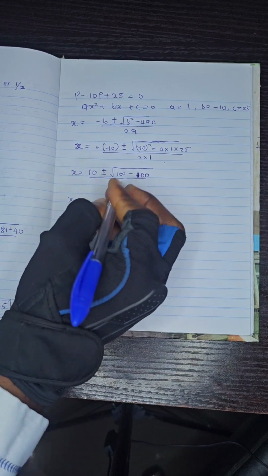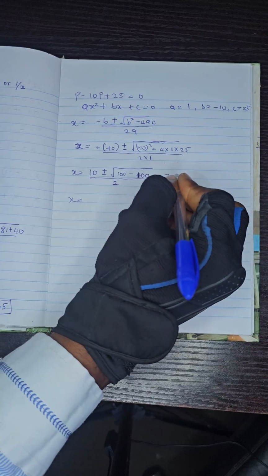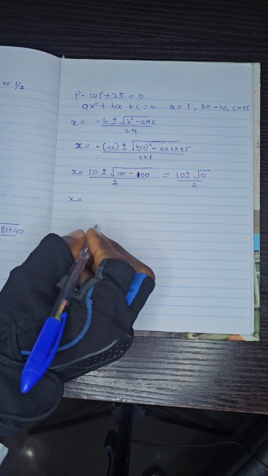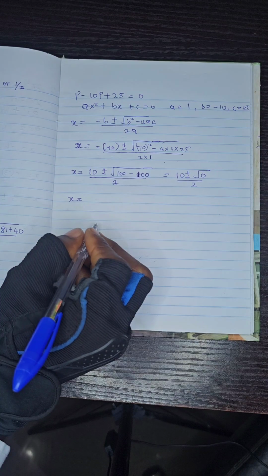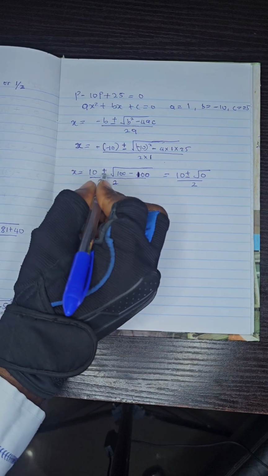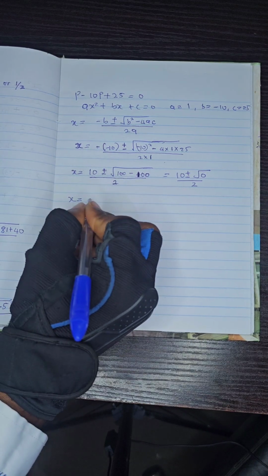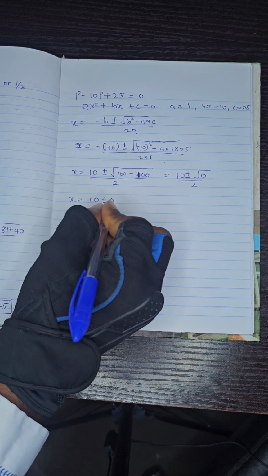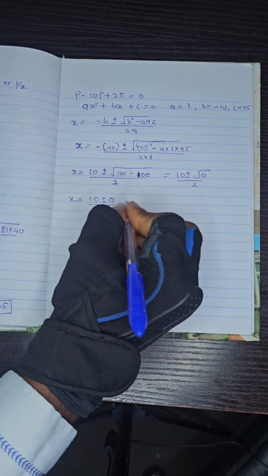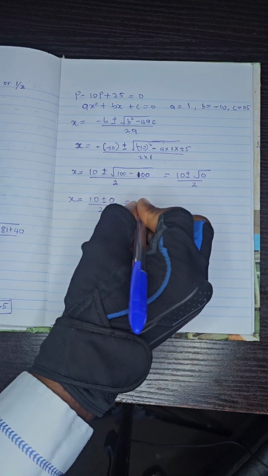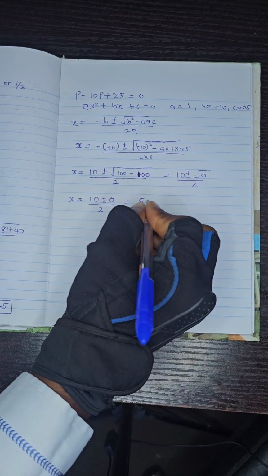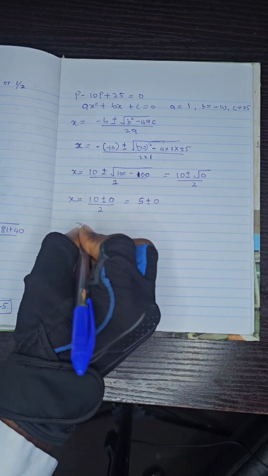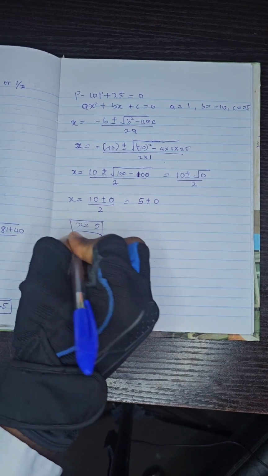So your x will now be, this is already 0. This is like 10 plus or minus root 0 all over 2. I hope you are getting it. Meaning that this plus or minus side is now 0. So it's like you're saying 10 plus or minus 0 all over 2. So your answer is 5, because even if you add the plus or minus 0, it's still 5. So your final answer x is now 5.